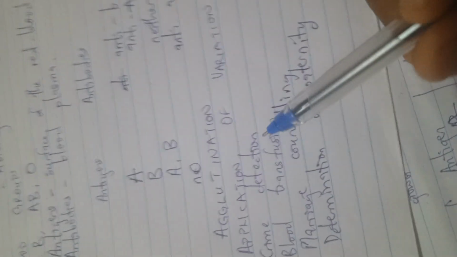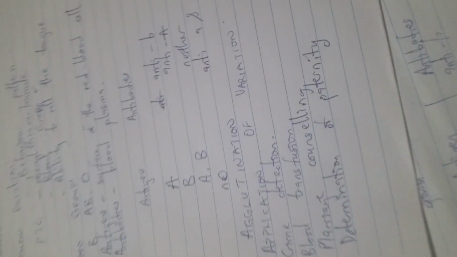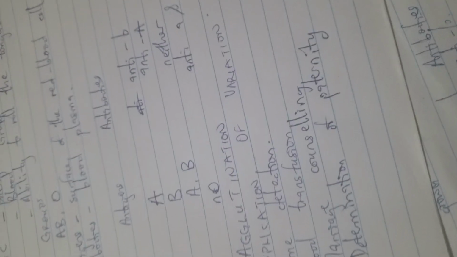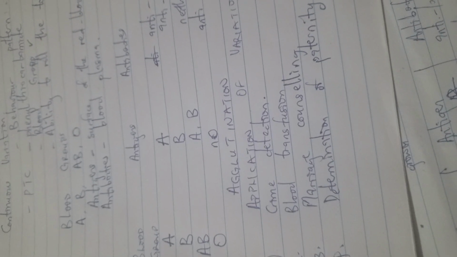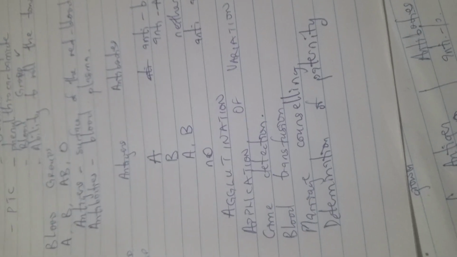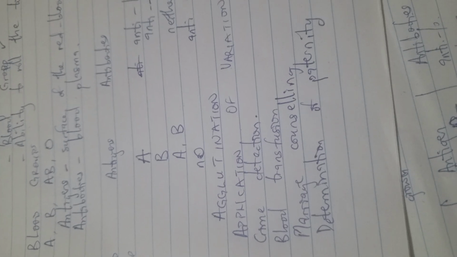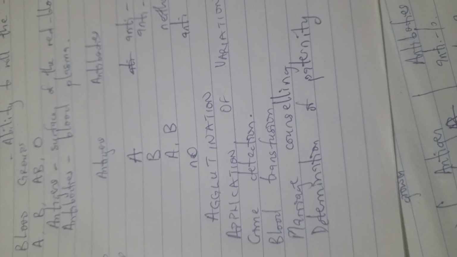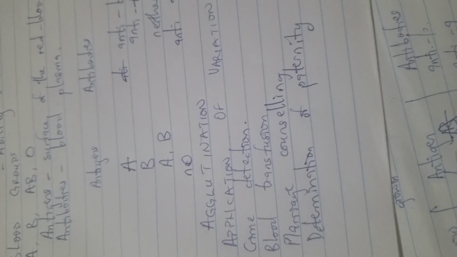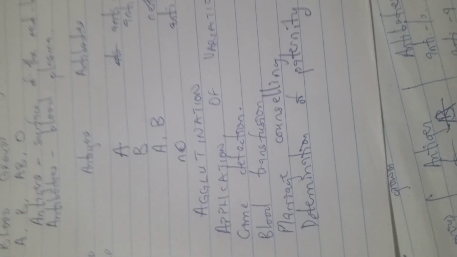Variation can be applied in crime detection, whereby, for instance, when somebody is killed maybe with a knife, they'll get the knife to know whose fingerprints were there last. So it helps. So fingerprints play a role in crime detection as part of variation. Then blood transfusion, this is where blood group falls into. And marriage counseling and determination of paternity.